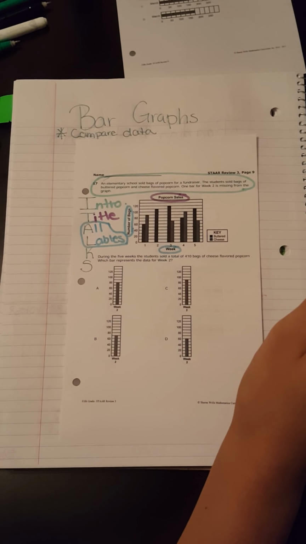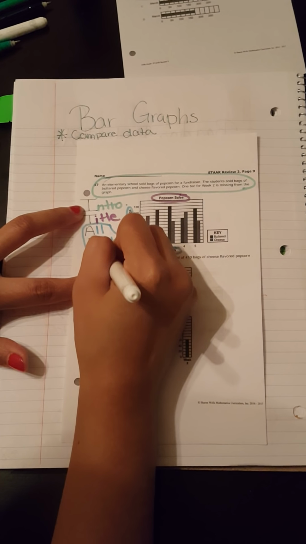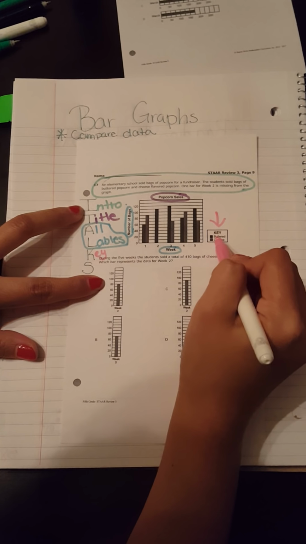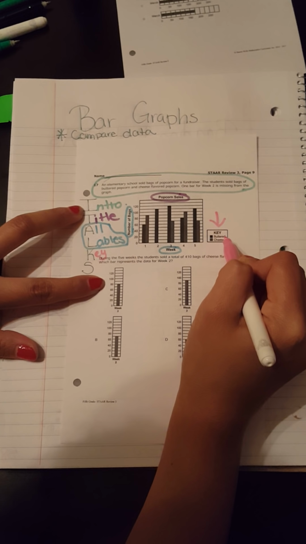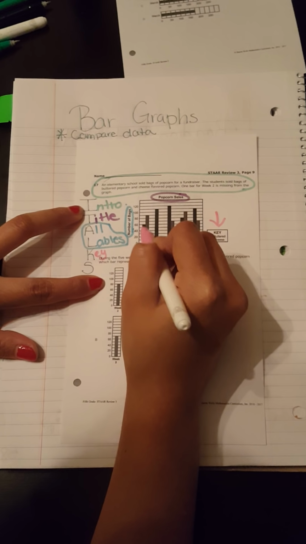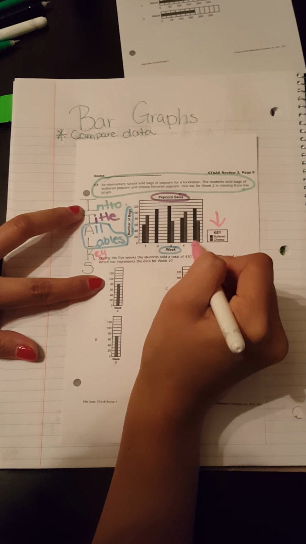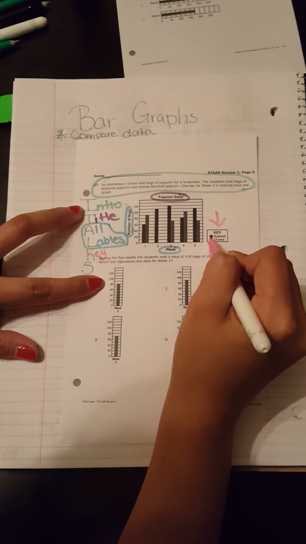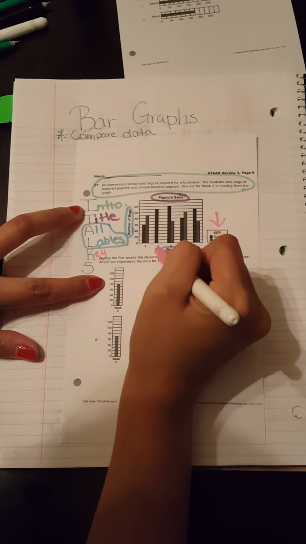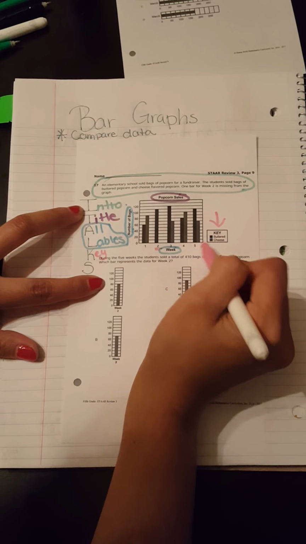Moving on to the K for key, which is right here. We are looking at buttered flavored popcorn as the darker black, or the first one. So that's butter, butter, butter, butter, and butter. And the second one, or the gray one, is cheese. Cheese, this one is missing cheese, cheese, cheese, and cheese.